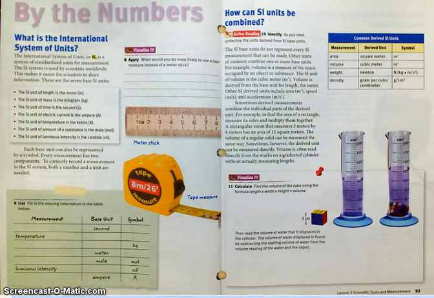If you look on page 93, there are some common derived SI units. Area would be the square meter. Volume, the cubic meter. Because remember, area is length times width, and volume is length times width times height. Now, usually when we do measurements, we're not measuring something that big, so we'll probably do square centimeters or square meters.